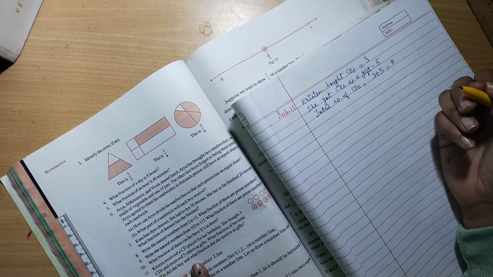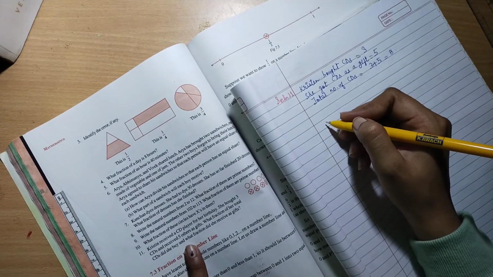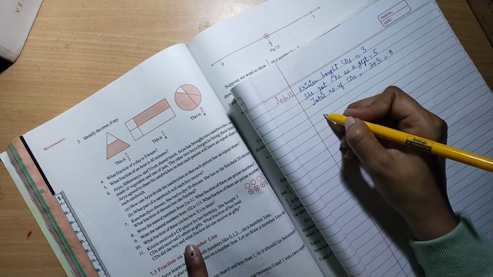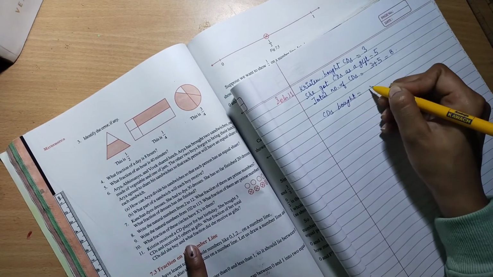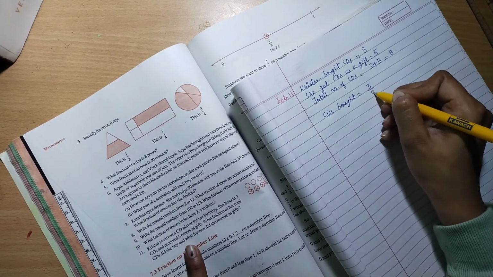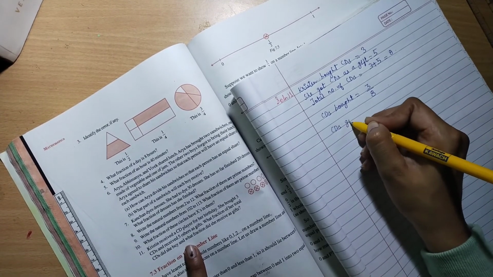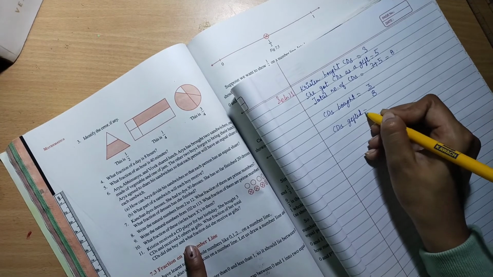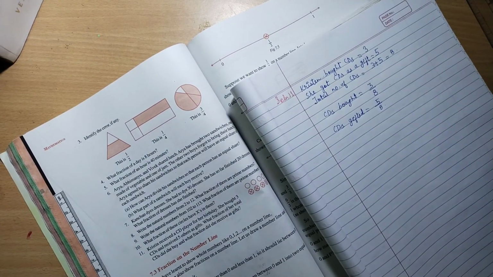Now we have to take out the fraction for both of them, as in the question you can see. So we will write CDs bought equals how many? 3. What is the total number? 8. Then CDs gifted. So how much will it be? 5 upon 8.